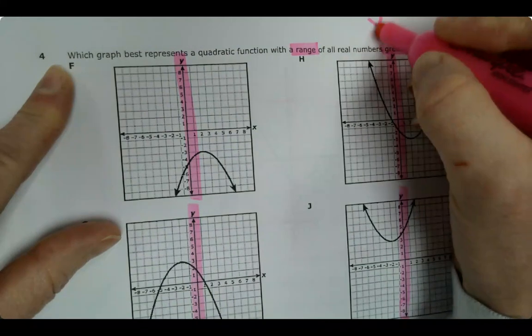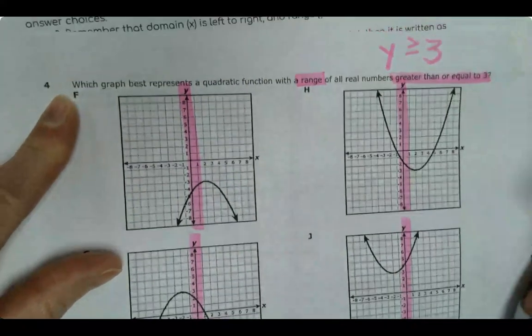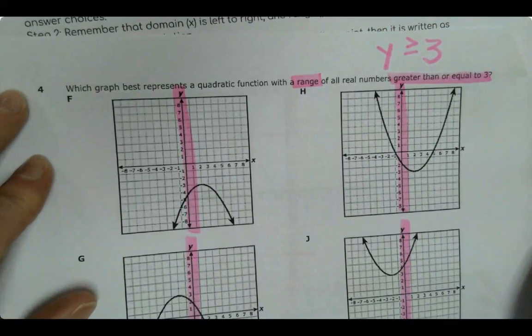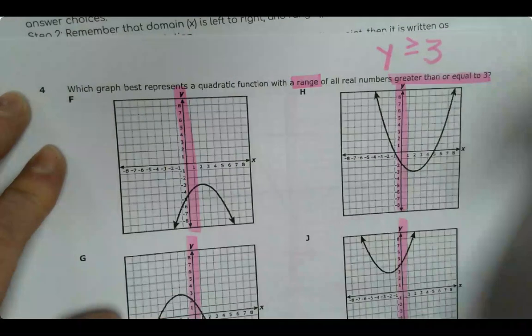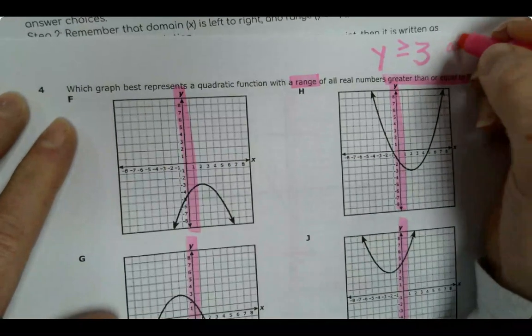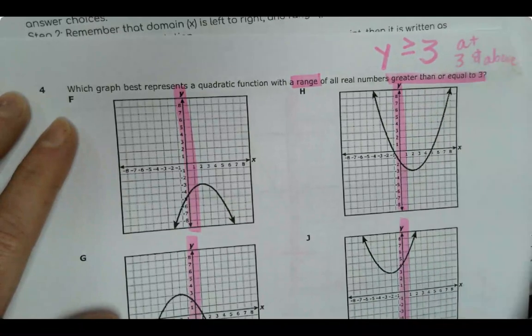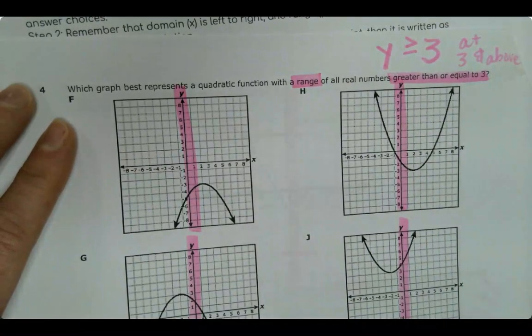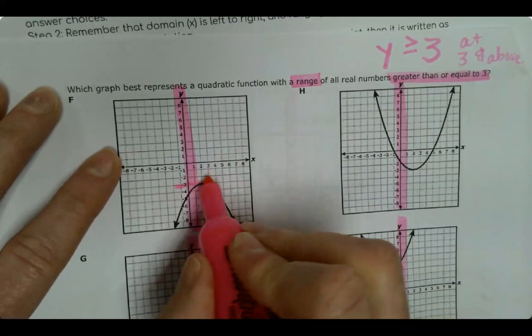The y values are greater than or equal to 3. That's what that is telling us. Because we're talking about our y-axis, it's going to be at 3 and above. So look at those and see which one starts at 3.